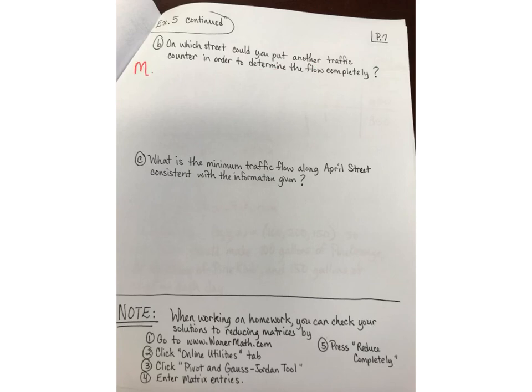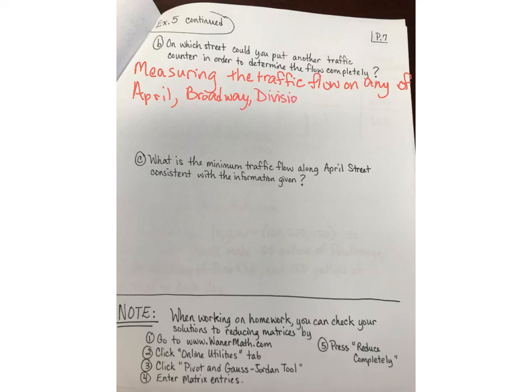So you can look back at your diagrams. Measuring the traffic flow on any of the streets, April, Broadway, Division, or Embankment, will determine the answer. And that's the answer to this question.